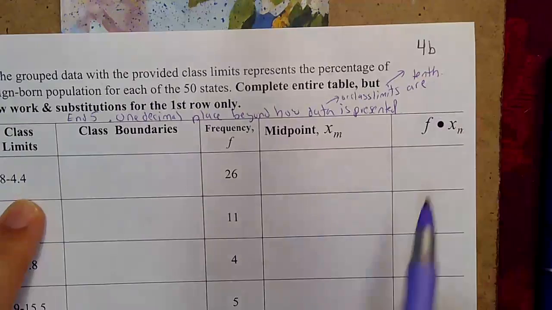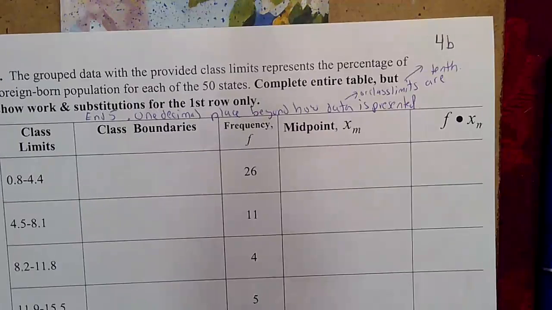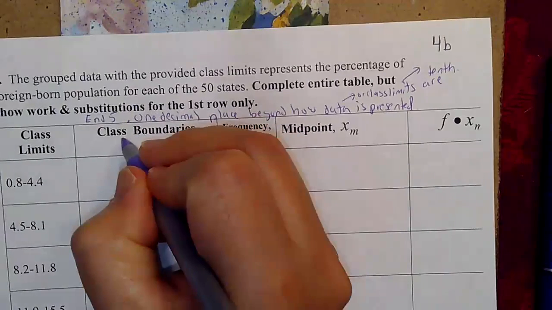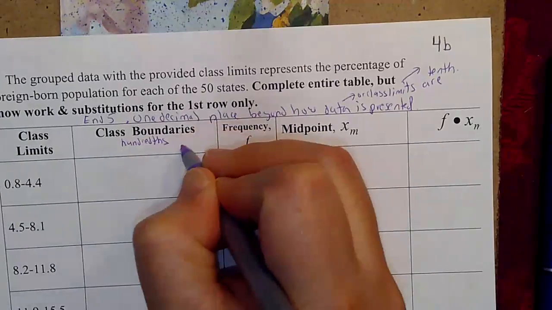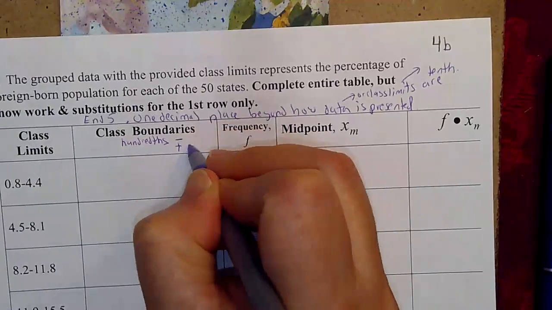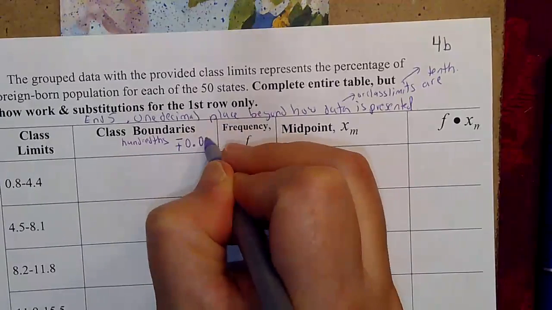So 1 decimal place beyond that is the hundredths place. So you need the hundredths place. So we're working with subtracting and adding basically 0.05.